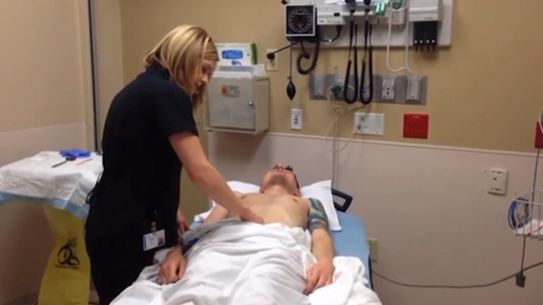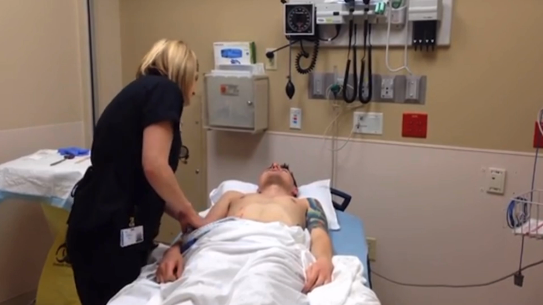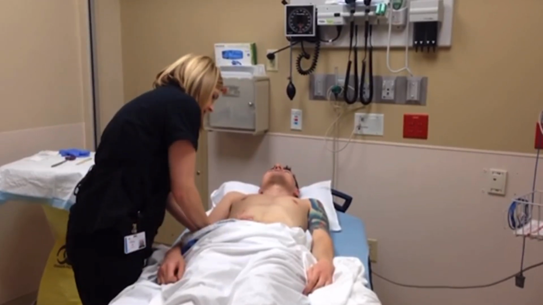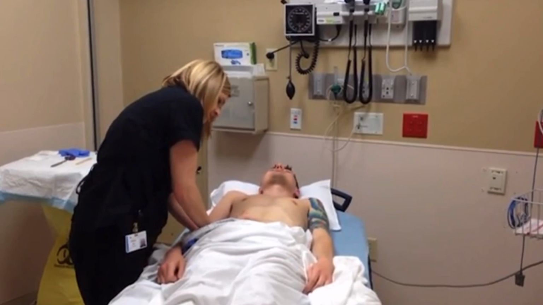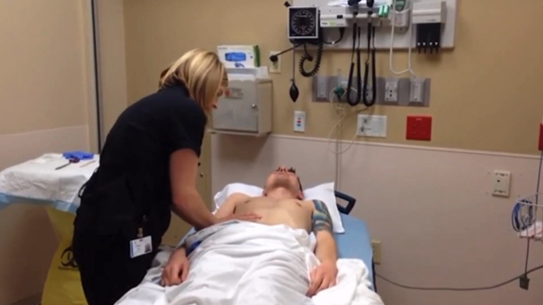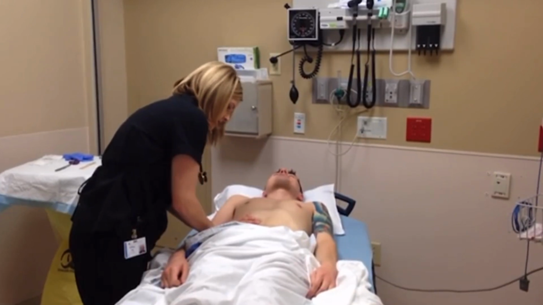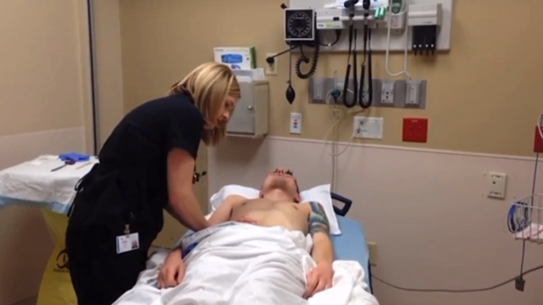No tenderness noted. Good. Now I'm going to palpate a little bit deeper. First, I'm going to feel for your right kidney. Go ahead and take a deep breath in and let it out. Good. Right kidney not palpable. Now I'm going to check for your liver. Go ahead and take a deep breath in and let it out. Liver is not palpable.